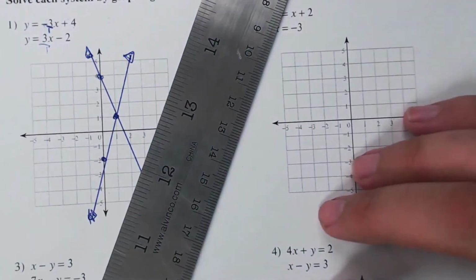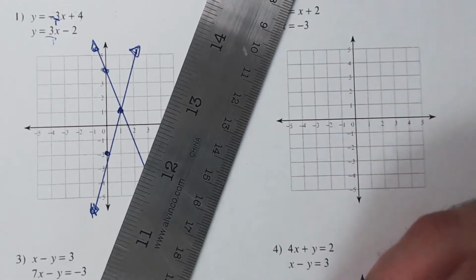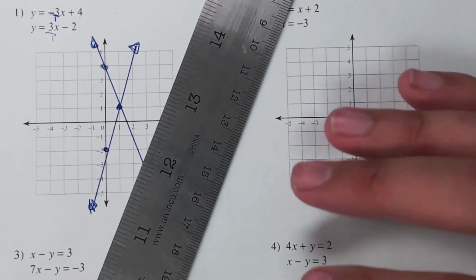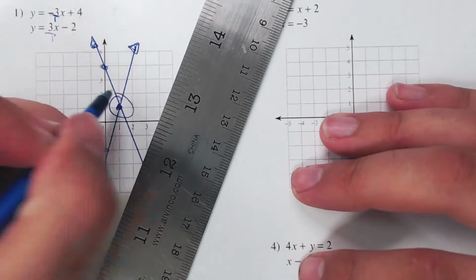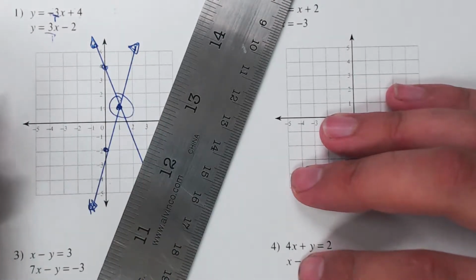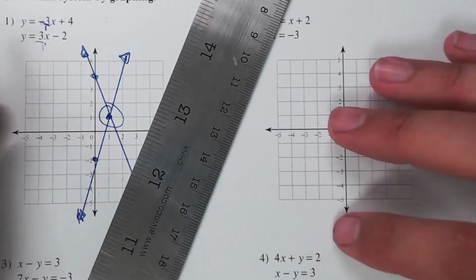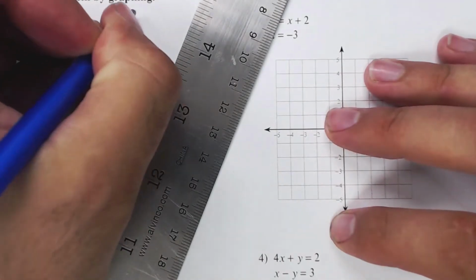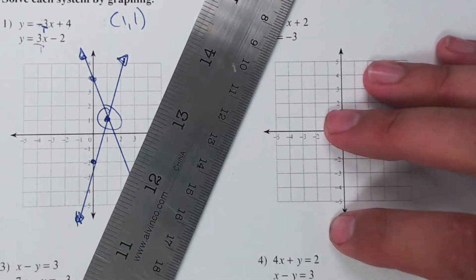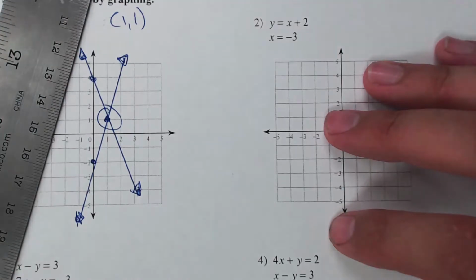And I also want to make sure you write down the actual solution. The point of all of this is finding a solution, and we find that where we cross our 2 lines. That's our solution for these 2 equations. So I'm going to write that as a coordinate point. It is 1, 1. Not too shabby, right? Let's go over and do another one.